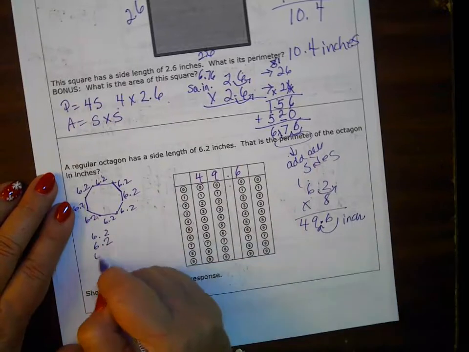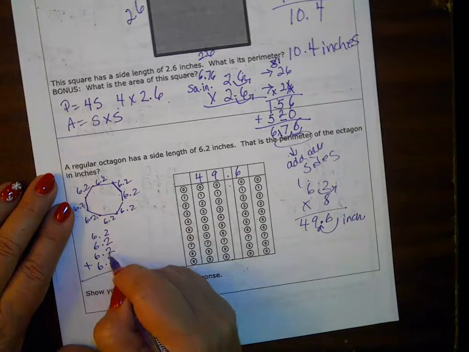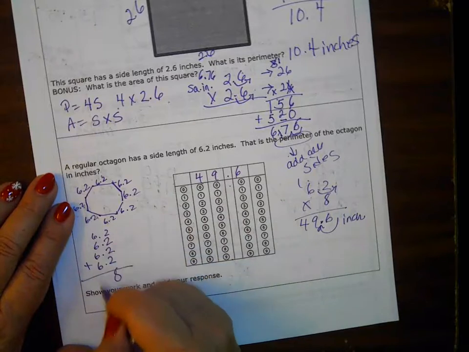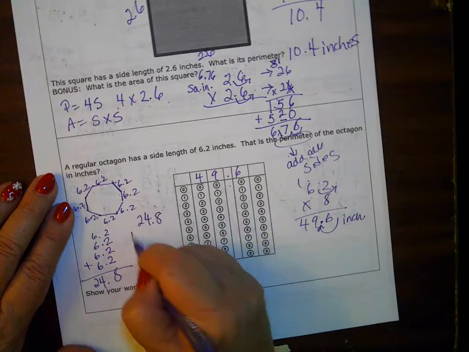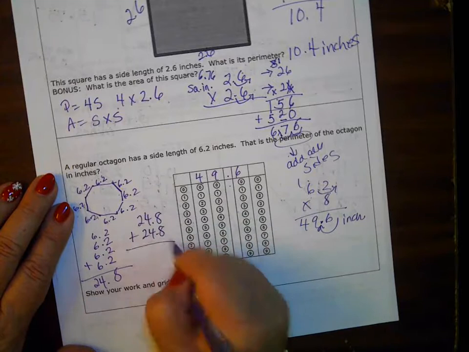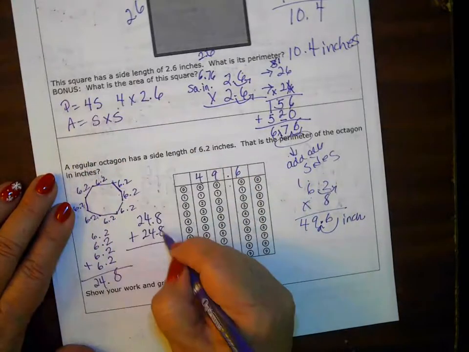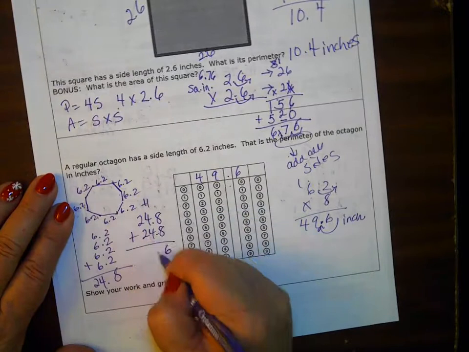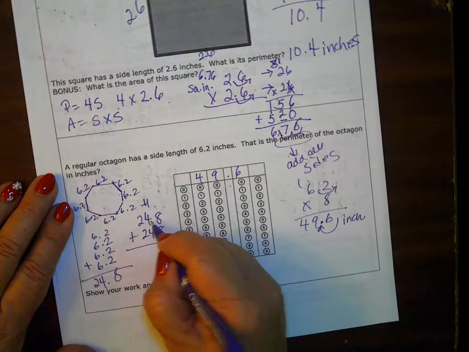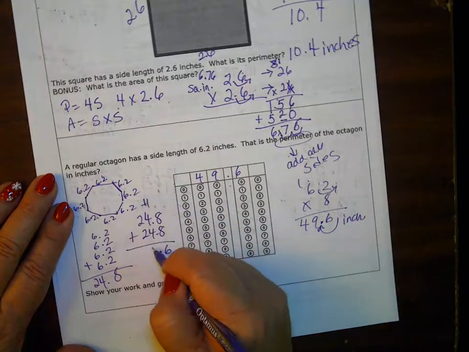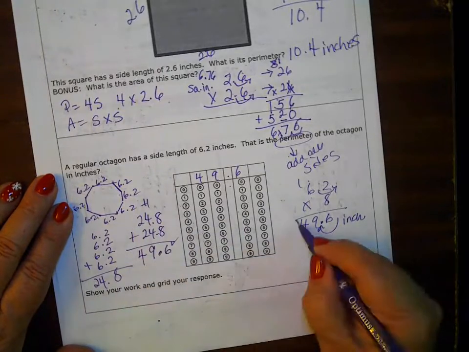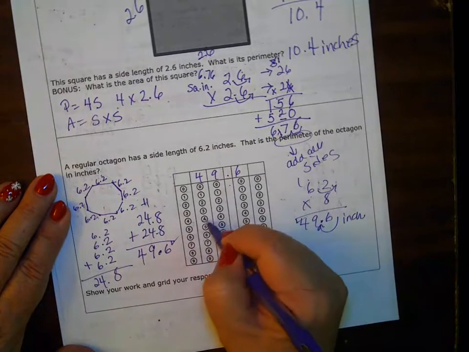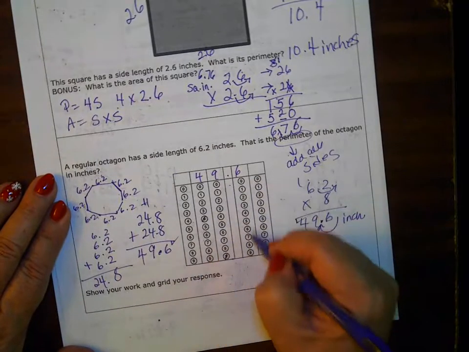To prove that correct, I'm just going to add up 4, 2, 4, 6, 8. 1, 2, 3, 4, that's 24. So I have 24 and 8/10 plus 24 and 8/10 because it's going to be for the other side, right? 8 plus 8 is 16. Regroup my 1, bring down my decimal. 4 plus 4 is 8 plus 1 is 9. And then 2 plus 2 is 4. So my work is correct. And then you'll just grid in 4, 9, and 6.